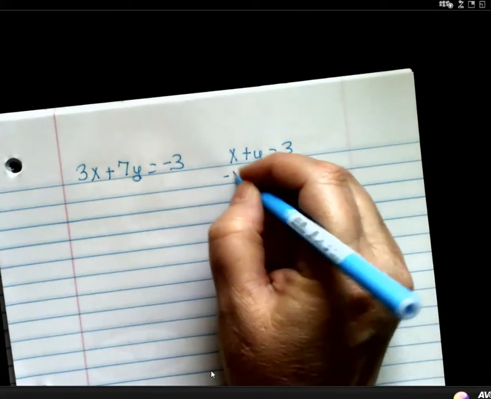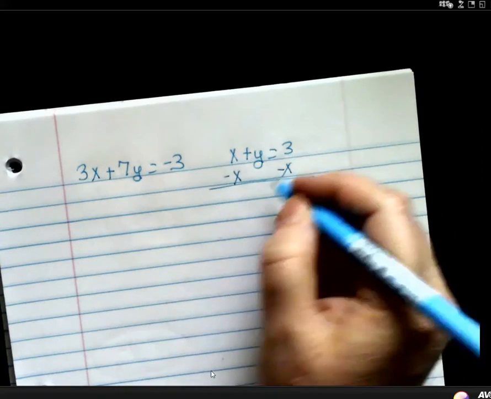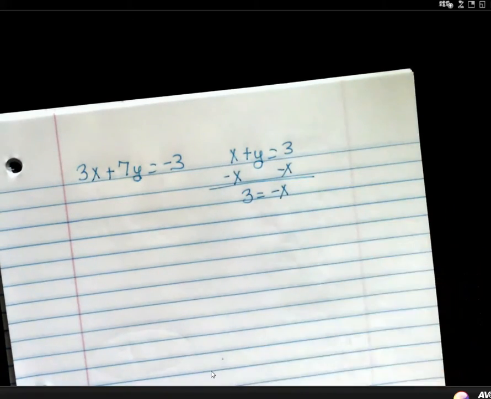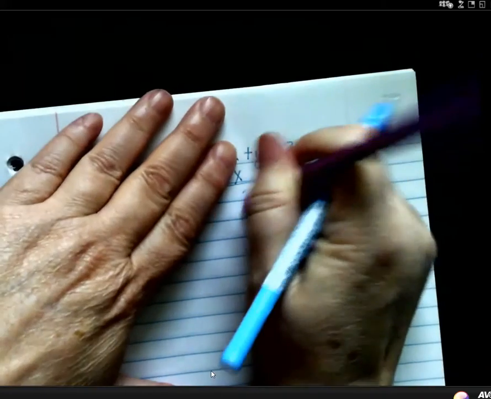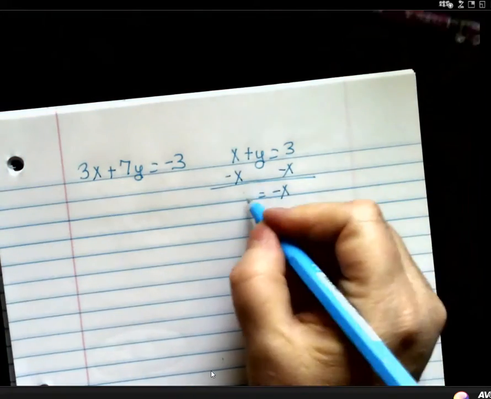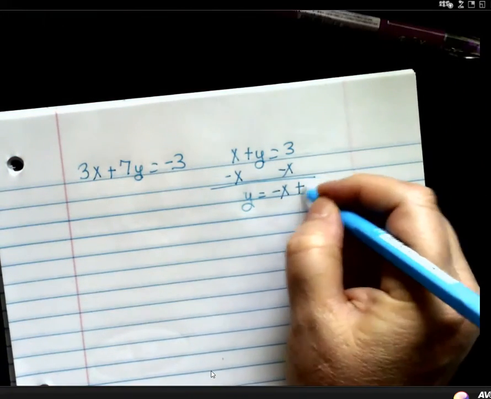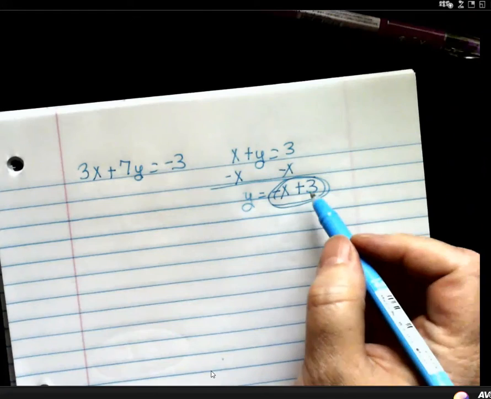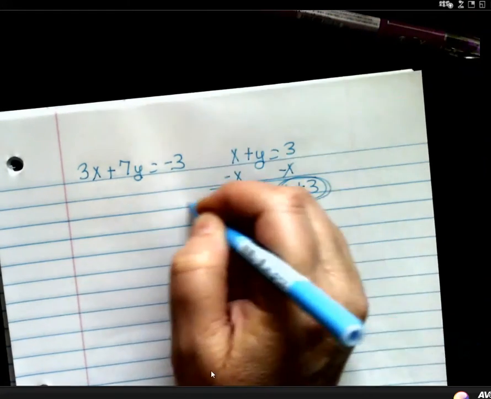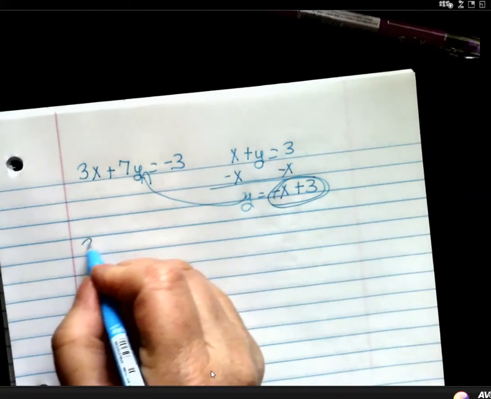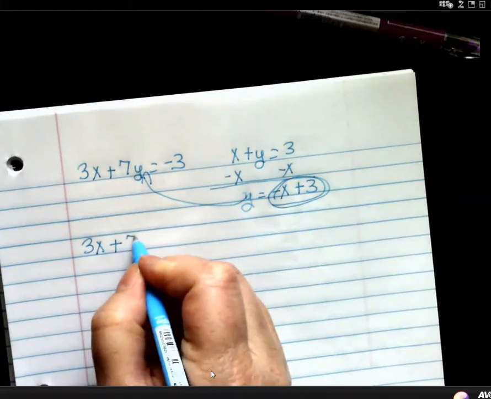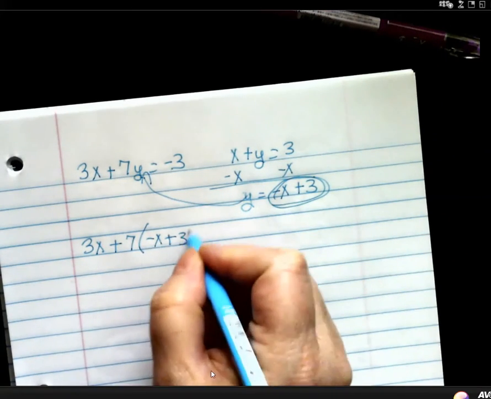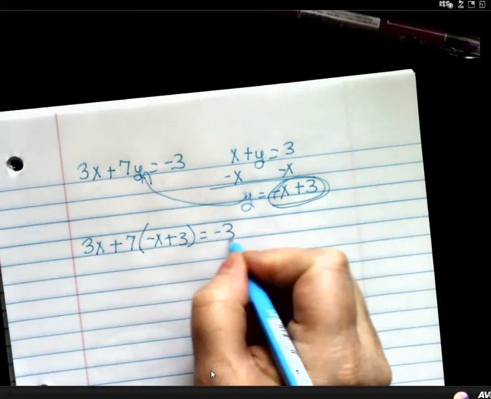So I'm going to subtract x from both sides, and I get 3 equals -x. No, that's not right. I get y equals -x plus 3. So now I take this answer and I plug it in for y. So that gives me 3x plus 7 times (-x plus 3) equals -3.